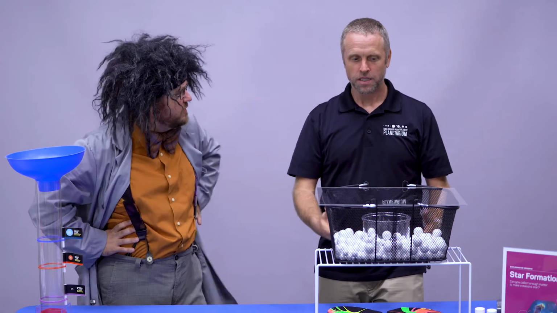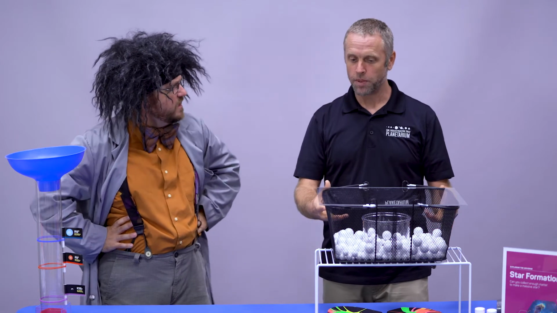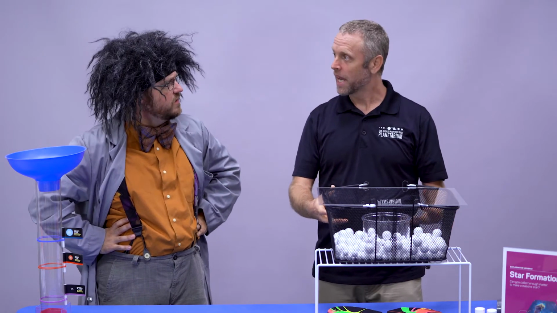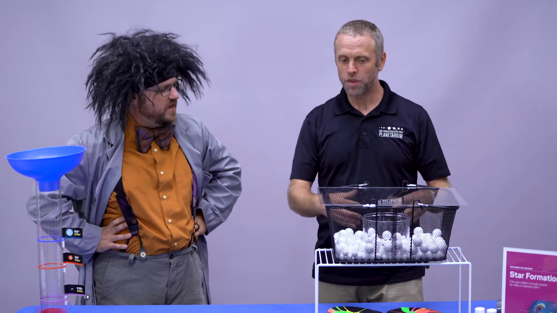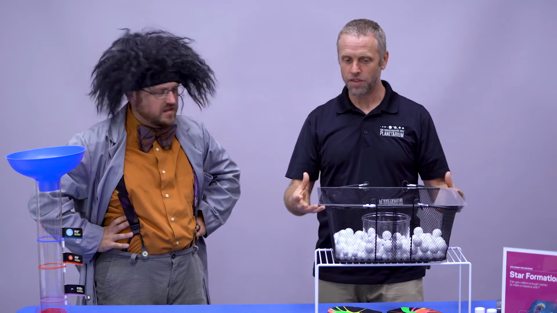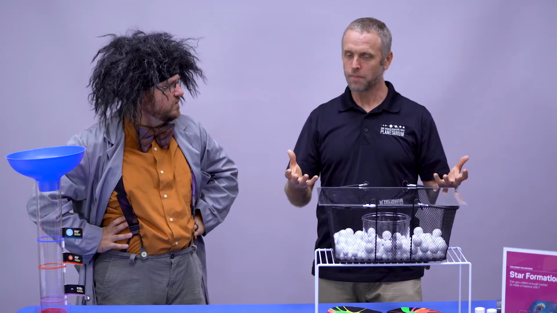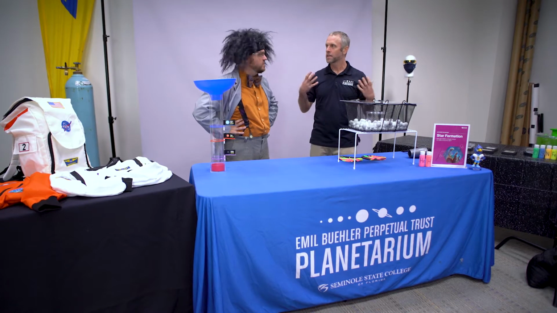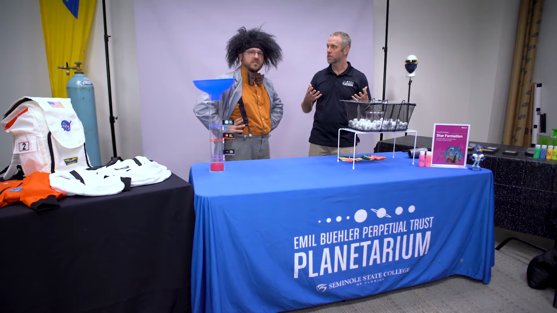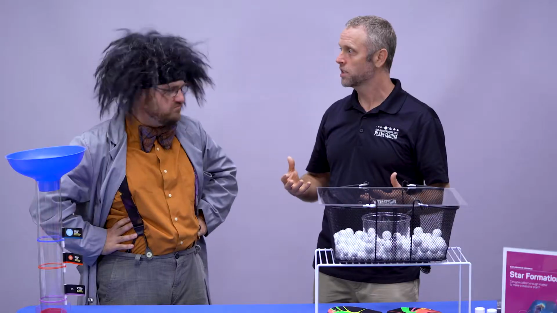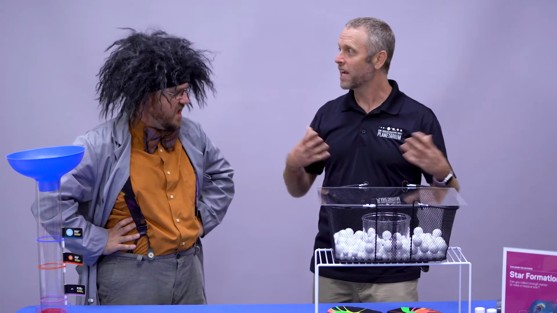What do these balls represent? Well, today these are going to represent helium and hydrogen, two of the most abundant elements in the universe. Those two elements happen to be the main elements inside gas giants like Jupiter and Saturn, stars like our sun, a low mass star, and then high mass stars.